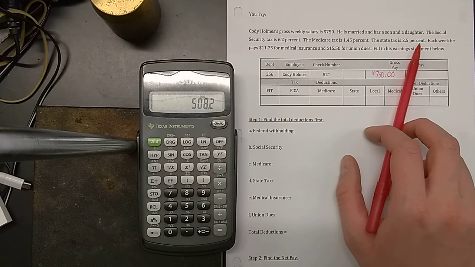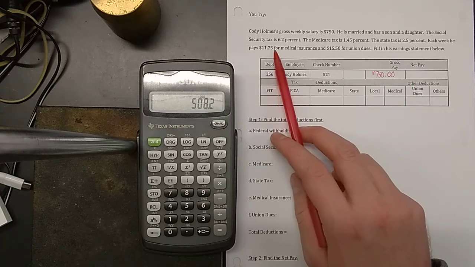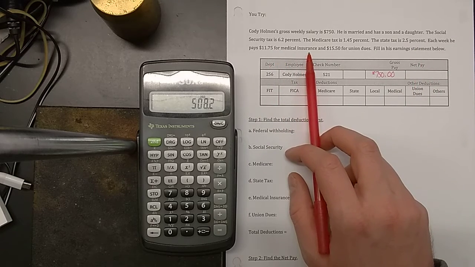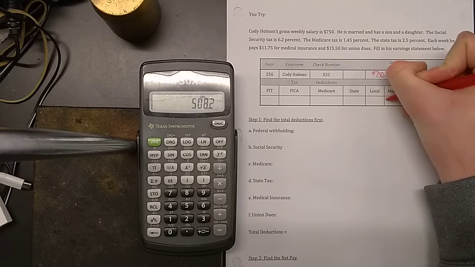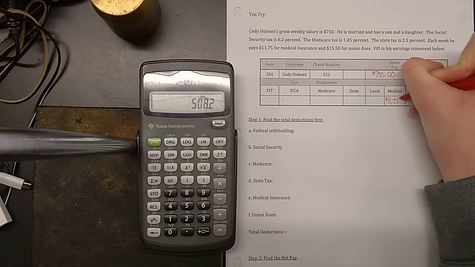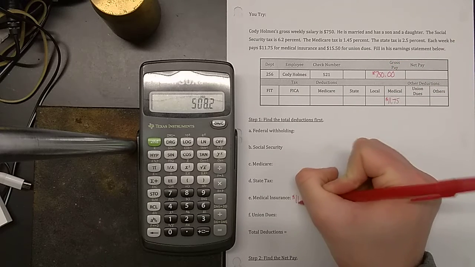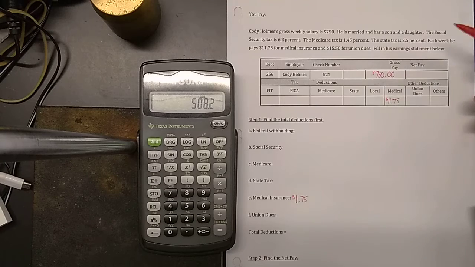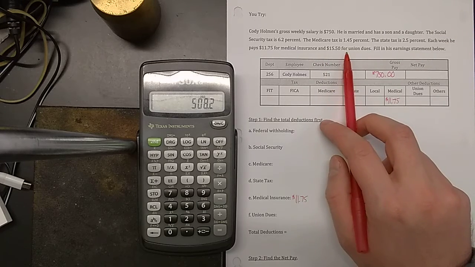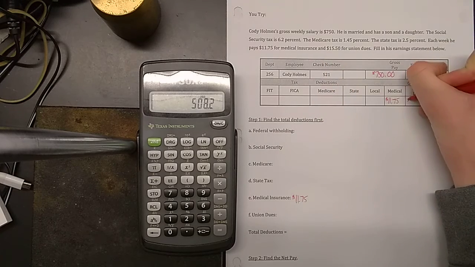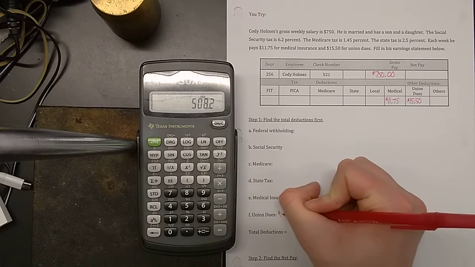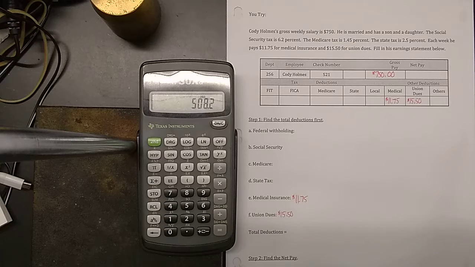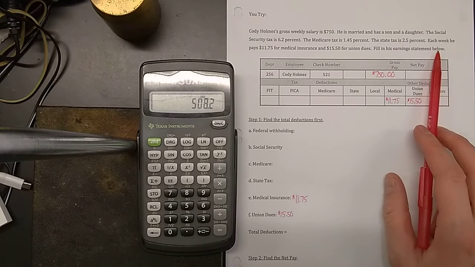State tax is 2.5%. Each week he pays $11.75 for medical insurance. I'm going to write that in both places right now to save some time. $11.75. And $15.50 for union dues. Fill in his earnings statement below.